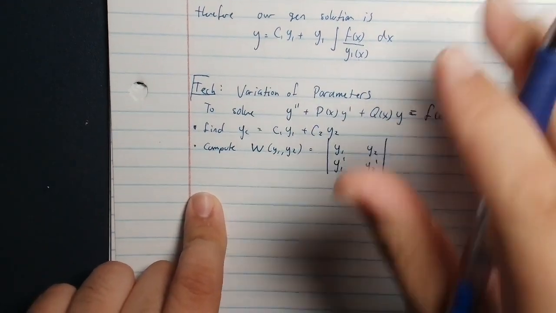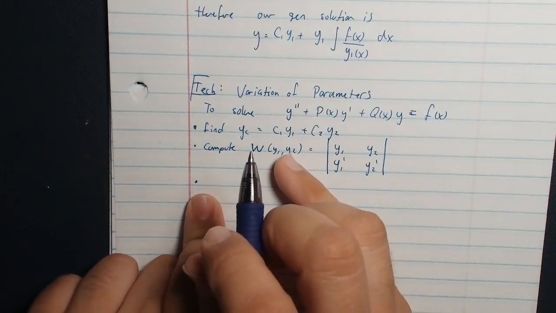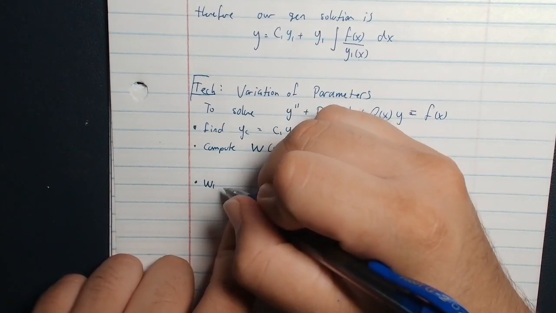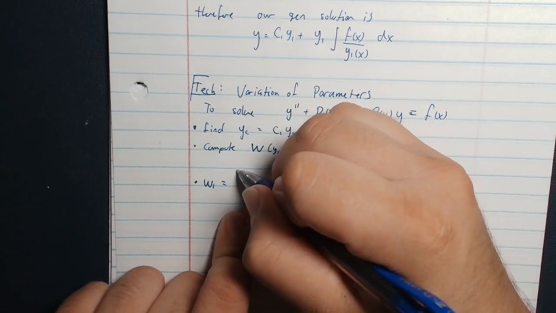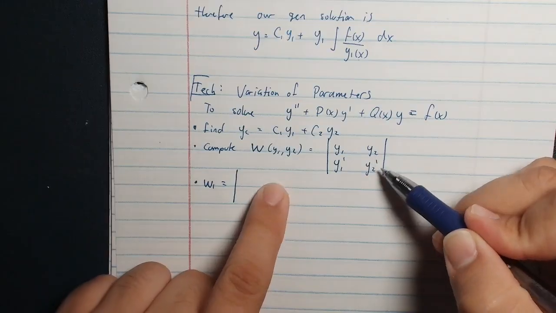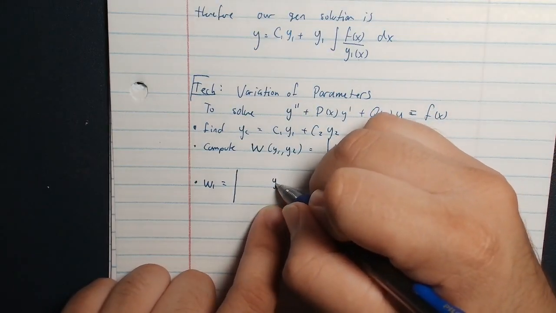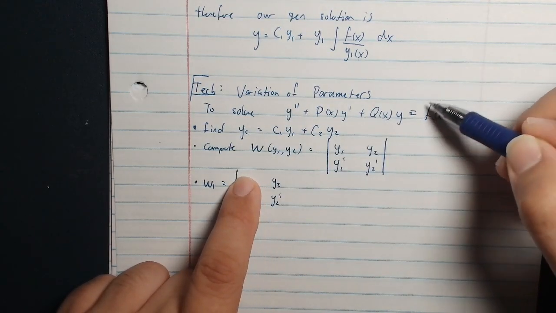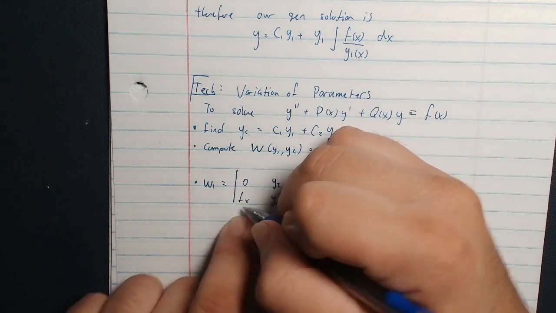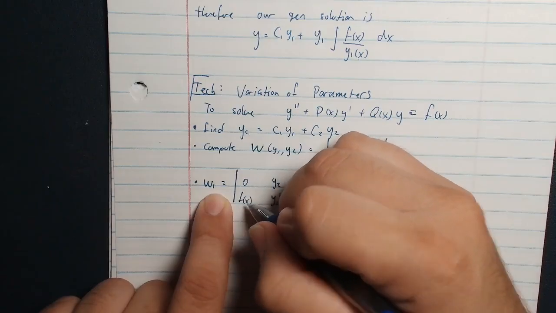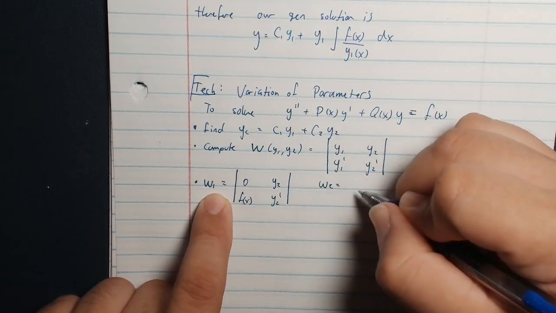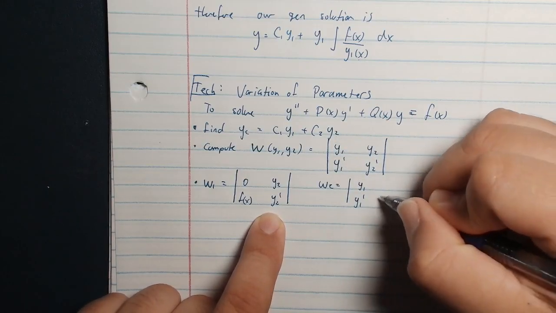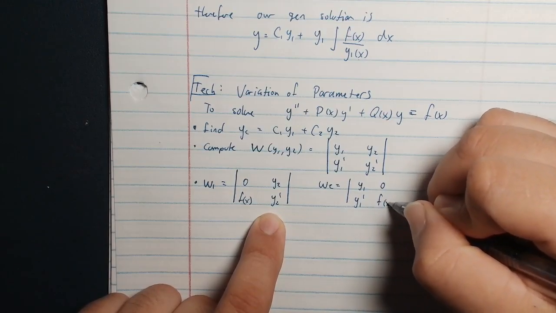Now, step number 3, you're going to compute two other related Wronskians. We're going to call them W1 and W2. W1 looks like this. You're going to take the second column and leave it alone, y2, y2 prime. But in the first column, you're going to have a 0 on top and the input function on the bottom. It's called W1 because you replace the number 1 column. W2, you're going to do the same thing, except instead of replacing the first column, you're going to replace the second column. So we have y1, y1 prime, and then over here we have 0 and f of x.